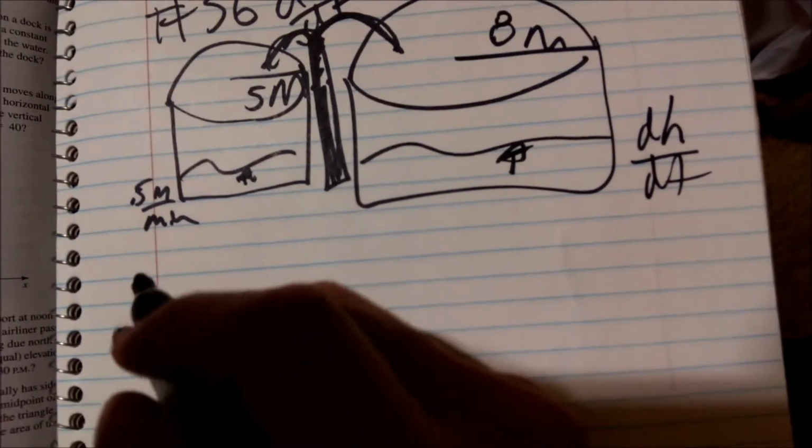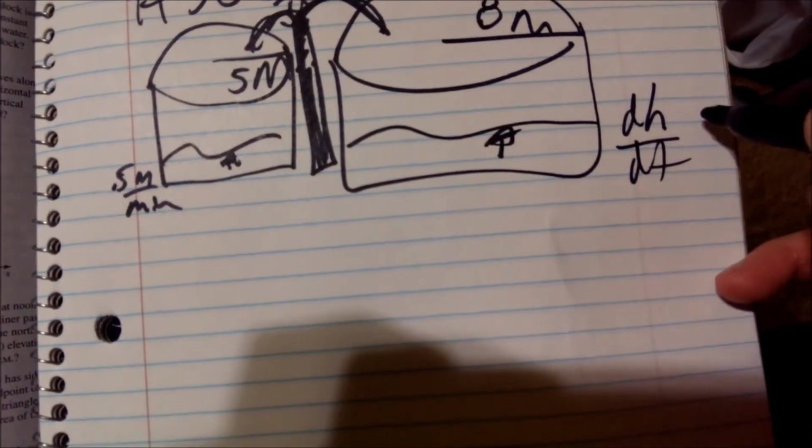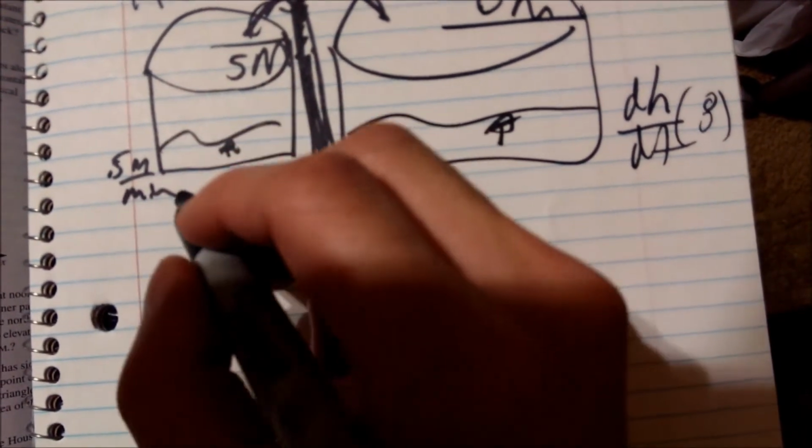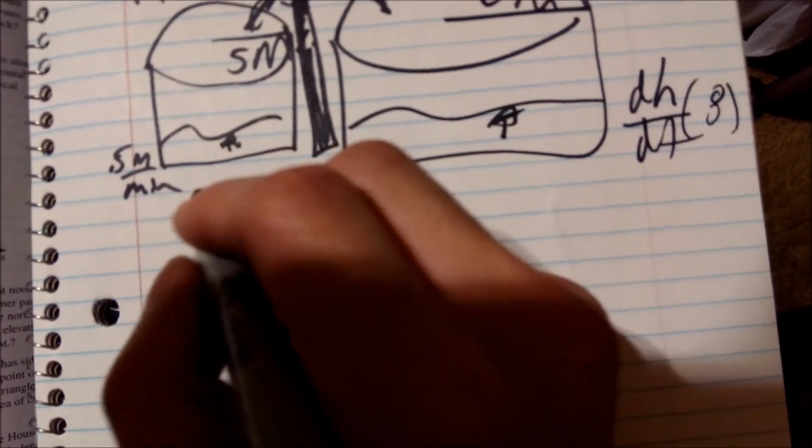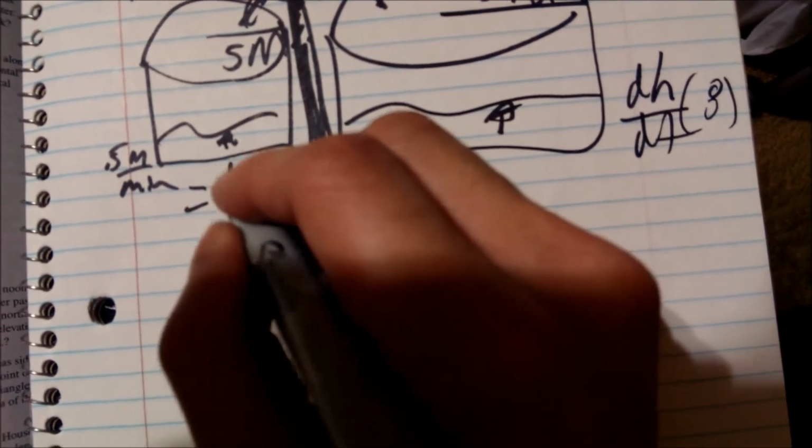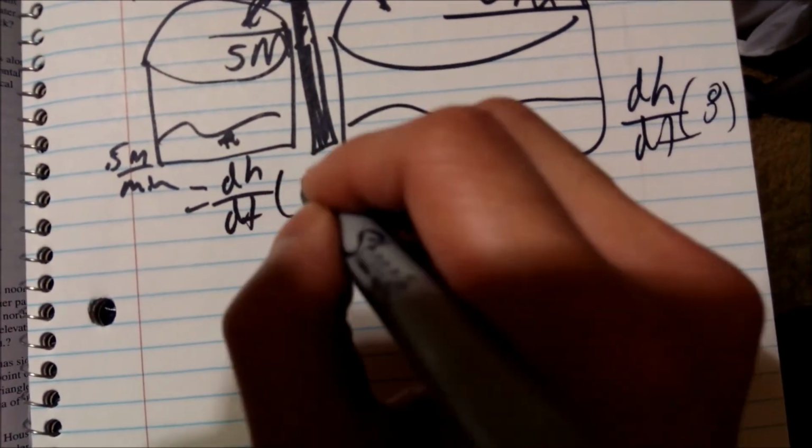And actually, we'll call the dH/dt of the larger one dH/dt 8 or something like that. And we're actually given the rate of change of the smaller one, and it's right here. So we'll just label that dH/dt 5.